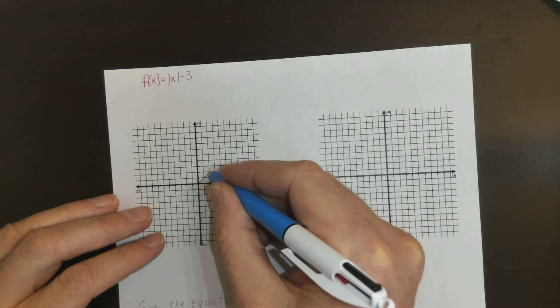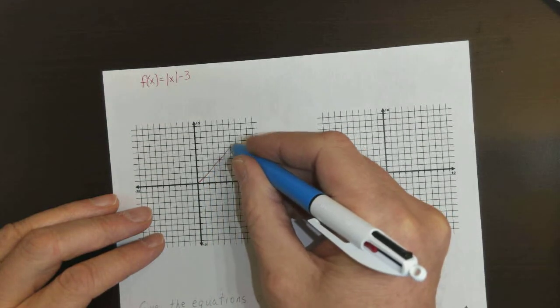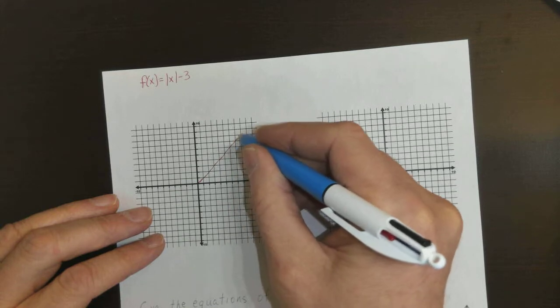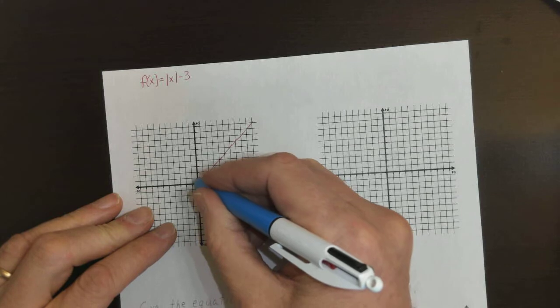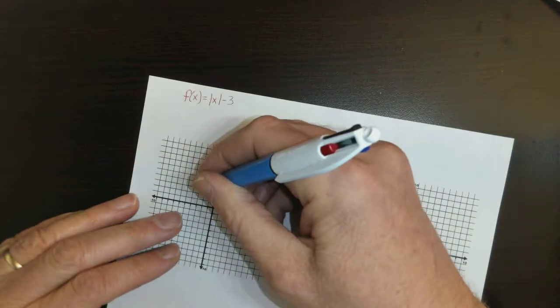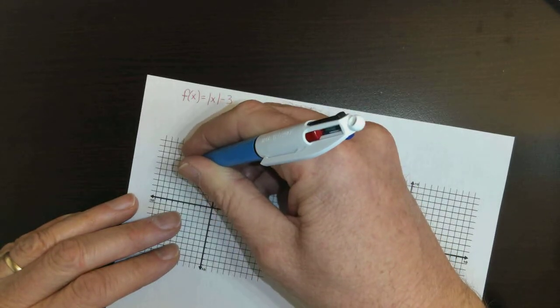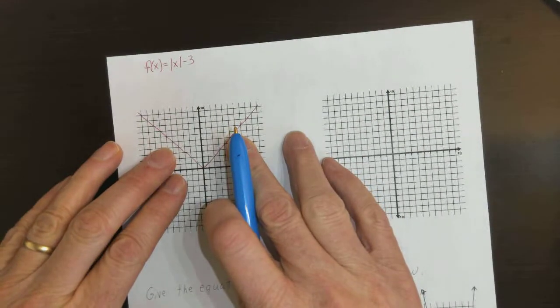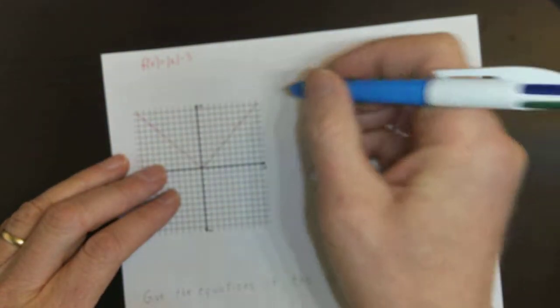Remember 0, 0, 1, 1, 2, 2, 3, 3, and so on up to 10, 10, and -1, 1, -2, 2, -3, 3. I'm graphing the parent function, f of x equals the absolute value of x. This is the one that all these others are going to be built off of.